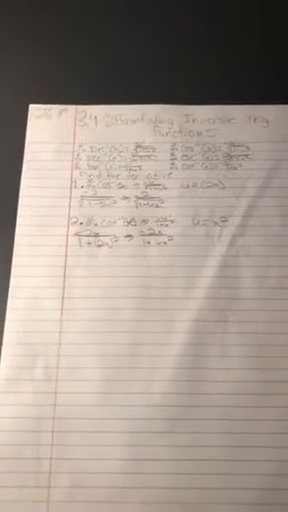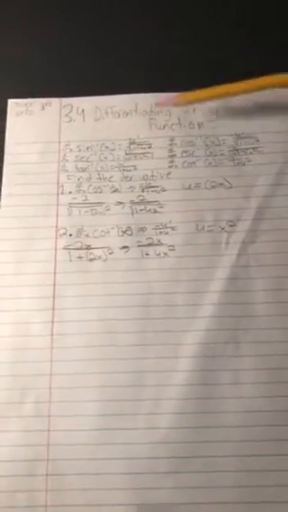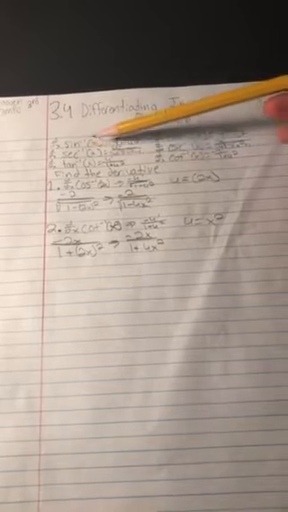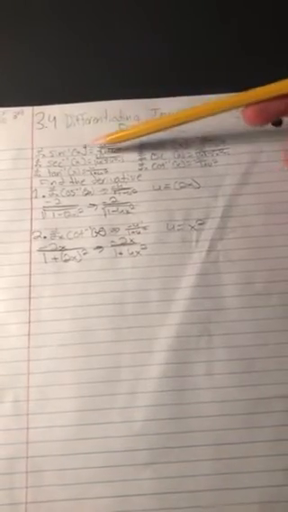Unit 3.4, differentiating inverse trig functions. These 6 formulas here are the trig functions you have to memorize. The derivative of inverse sine x would equal u prime over the square root of 1 minus u squared, and the cosine would equal the exact same thing with a negative u prime on the top instead of positive.